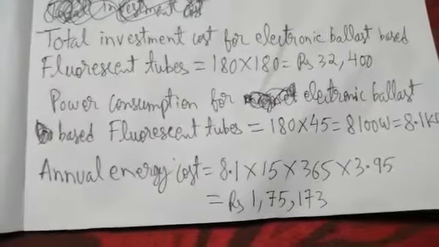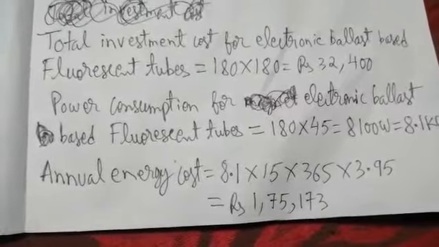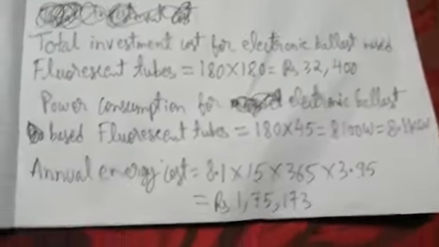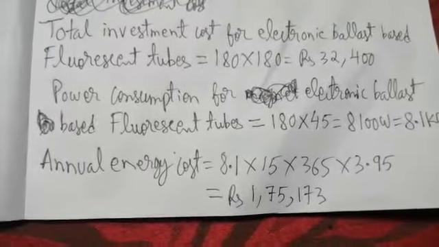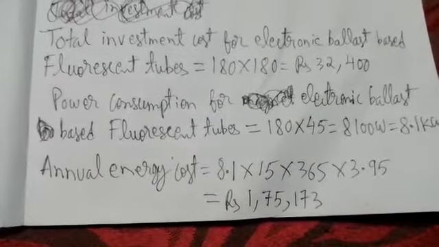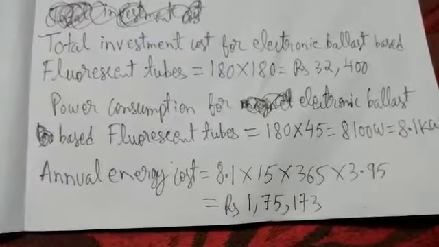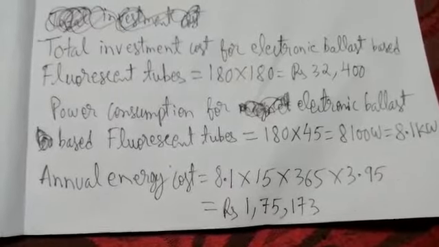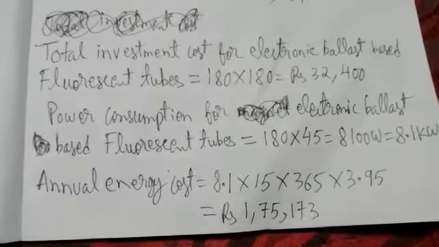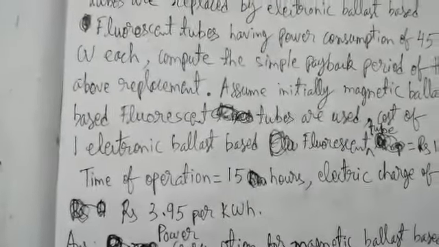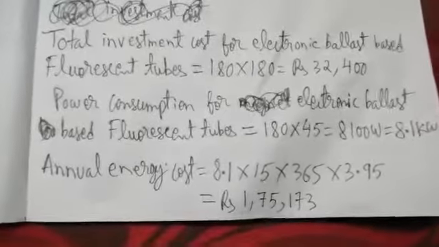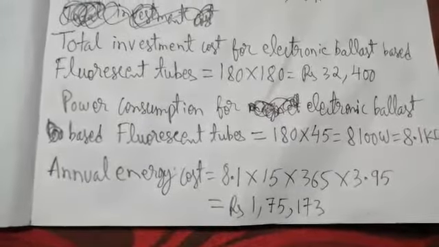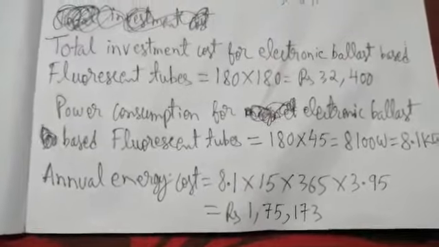Next, calculate annual energy cost. Annual energy cost will be again equal to your annual energy. First you have to calculate the energy. Now power is given 8.1 kilowatt, convert it into energy. So 8.1 into time of operation, 15 hours a day. So 8.1 into 15, energy for one day. Now we want energy for the entire year. So 8.1 into 15 into 365, we will get our annual energy. That means energy for the entire year multiplied with the tariff of energy. Tariff of energy is again rupees 3.95 per kilowatt hour. So kilowatt hour cancel out, we get in rupees 1,75,173.